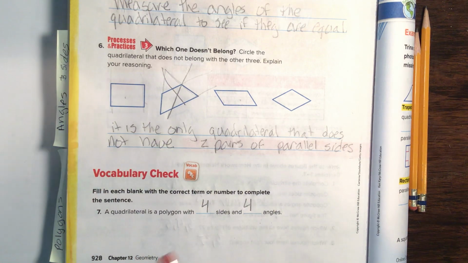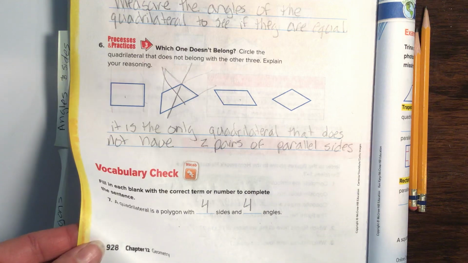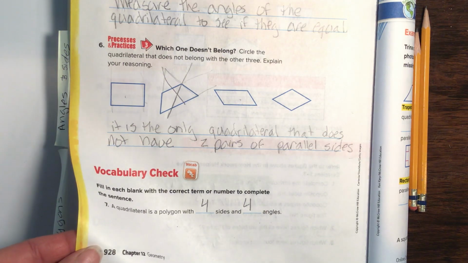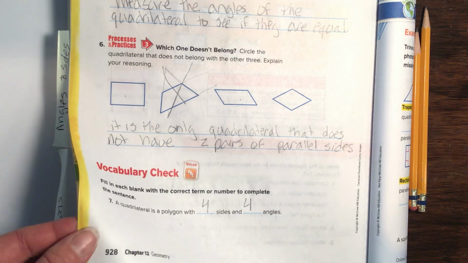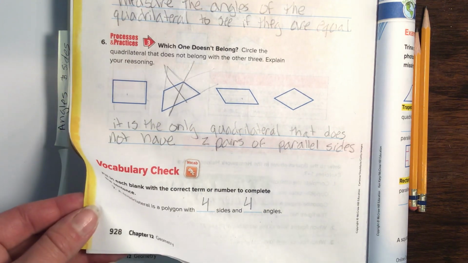Now remember, we did this homework together, page 928. You still have 10 questions on your ALEX you need to go and answer. We work on this together as a class, and then you have to demonstrate your learning by going and answering those 10 questions on ALEX.